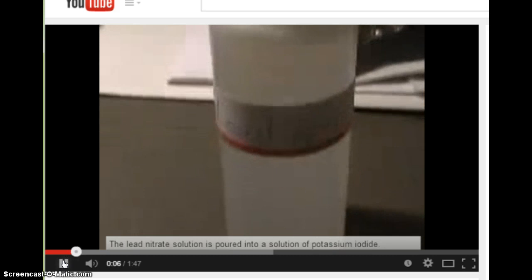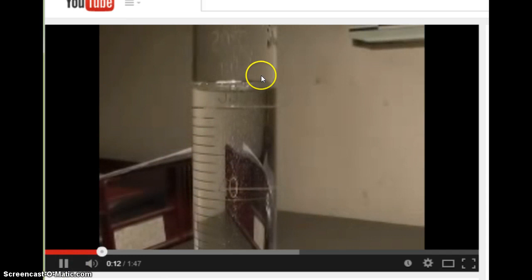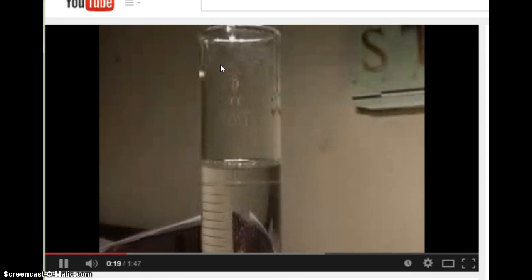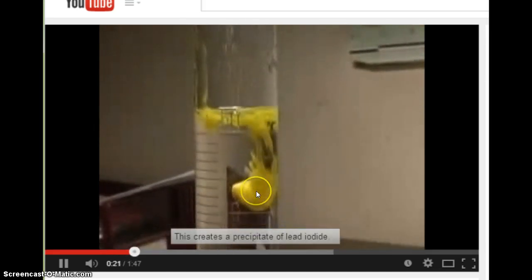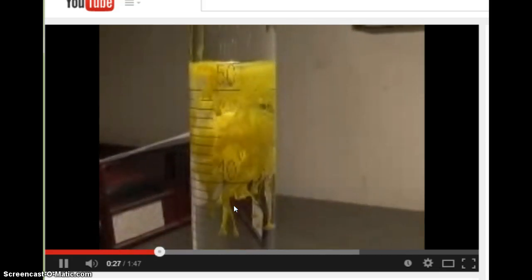And so we have two clear liquids. We have lead nitrate, and it's poured into potassium iodide. You can see they already have the clear liquid in here, and they're adding a little bit more of the clear liquid. The other clear liquid, the lead nitrate, was clear, and then boom! As soon as those two clear liquids touched, look what happened. It made a precipitate of lead iodide.